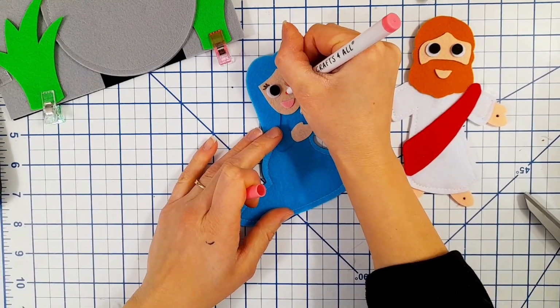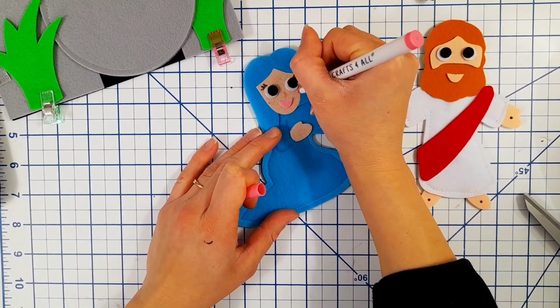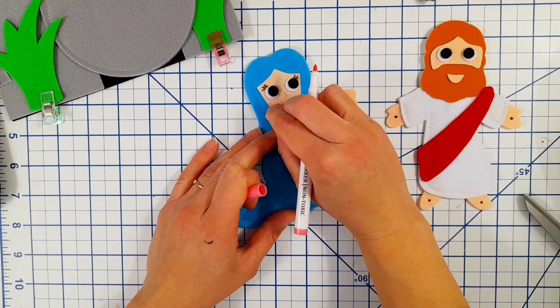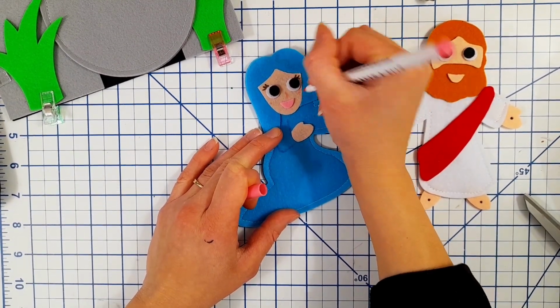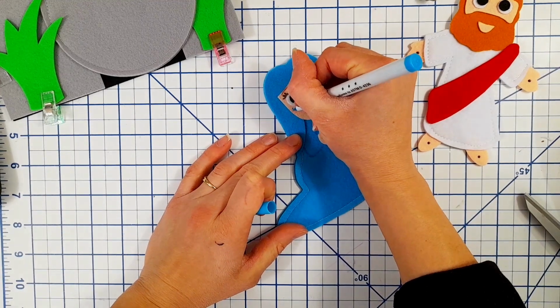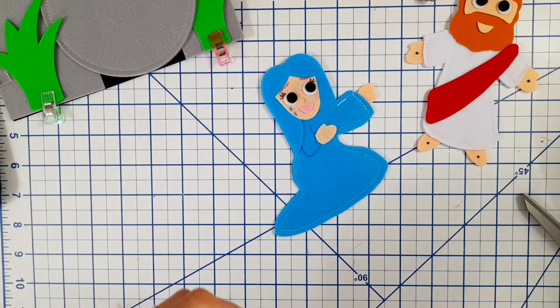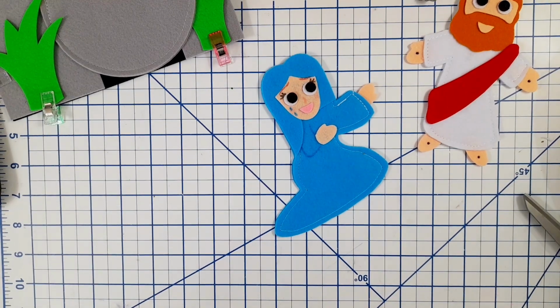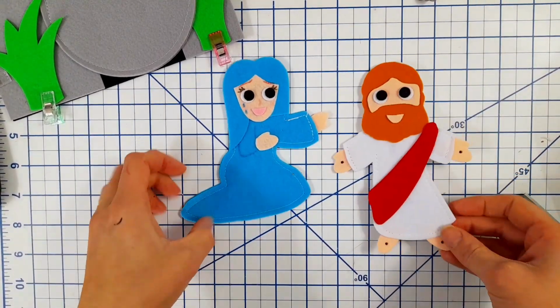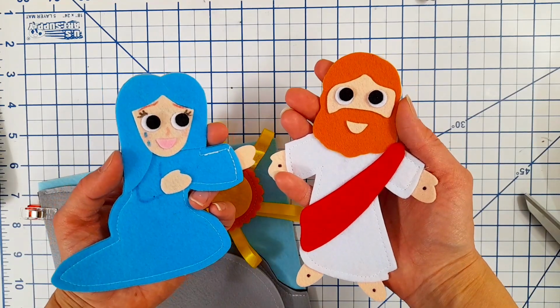And then maybe just a little nose as well on Mary's face. And some pink rosy cheeks. I'm going to draw on some eyebrows as well. You can see I drew them on, and I'm going to draw on like a couple little tears as well, so that you can tell she was upset, and now she is so happy now that she knows that Jesus has risen and the tomb is empty. So that is what they look like.